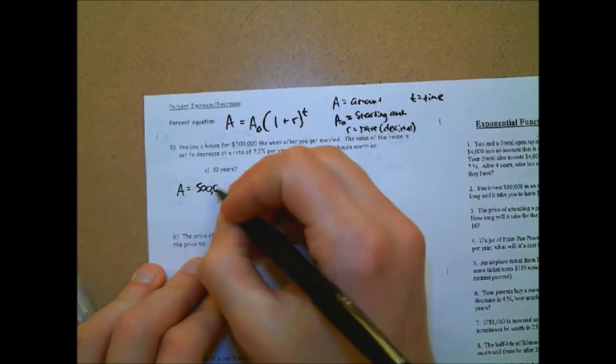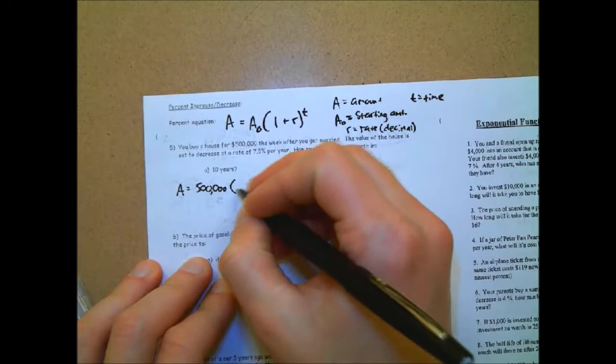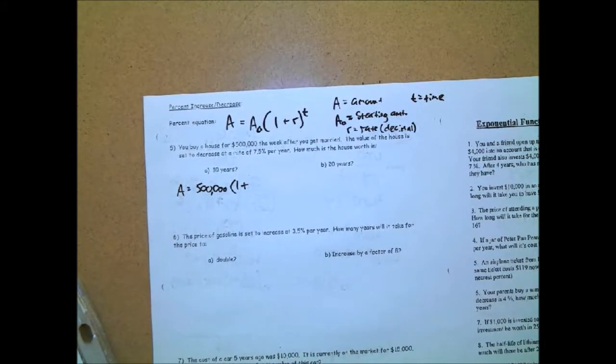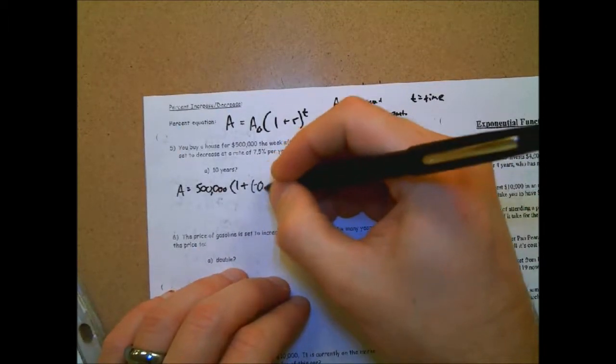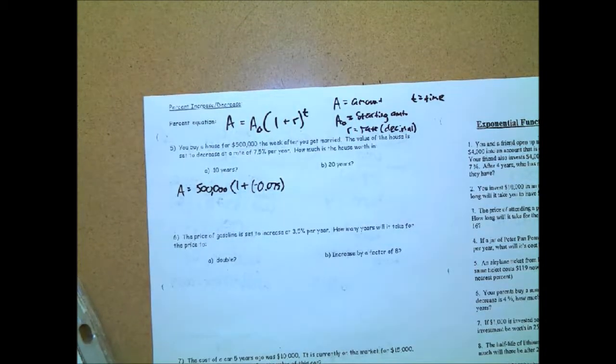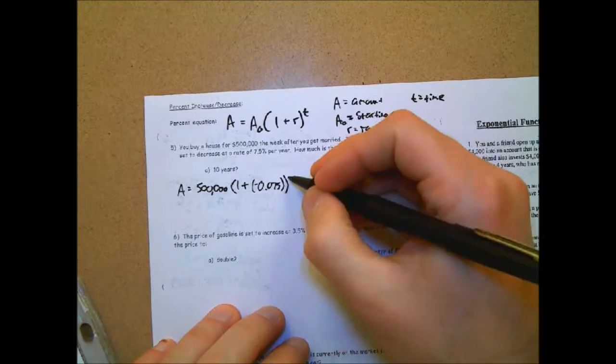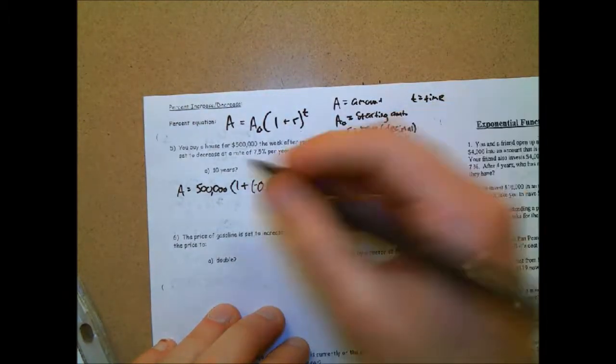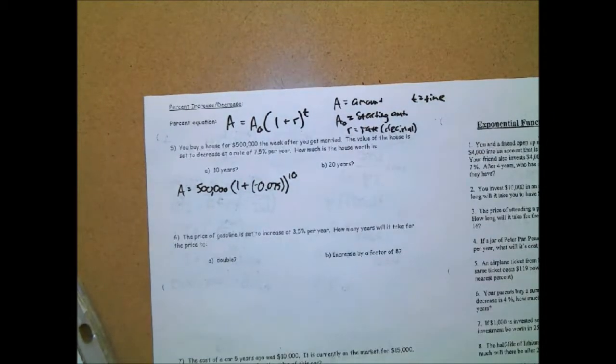500,000 times 1 plus our interest rate here. What should it be? 0.075. Positive 0.075? Negative. Why negative? Because it's shrinking. We're decreasing. Right, we are decreasing. Sad face. Okay. So negative 0.075 raised to then the 10, right? Because it's 10 years. Okay, so there's our setup. And that you can just type in your calculator.